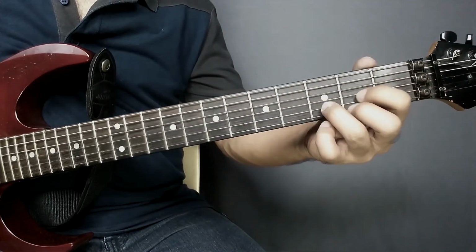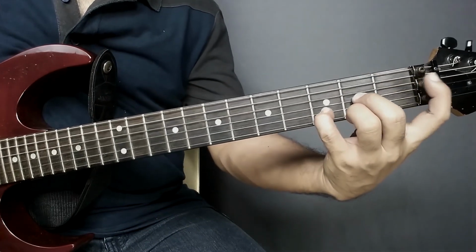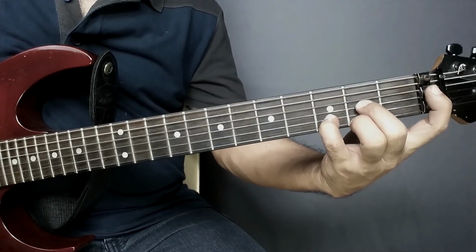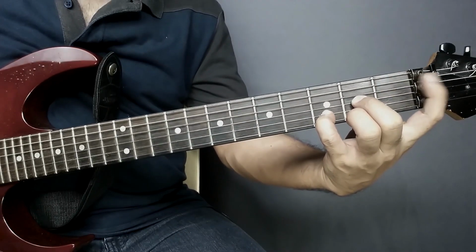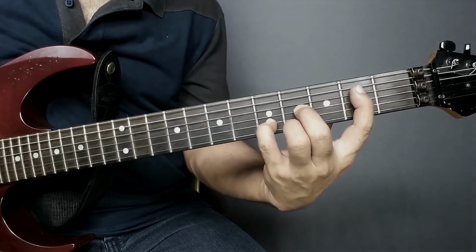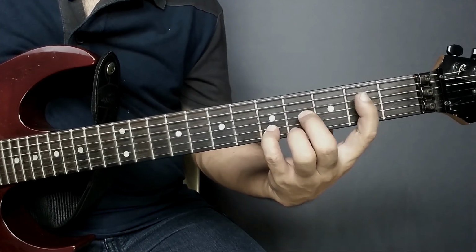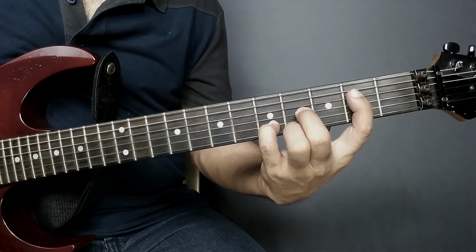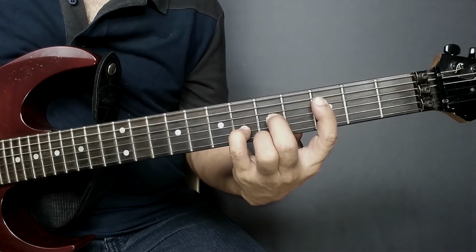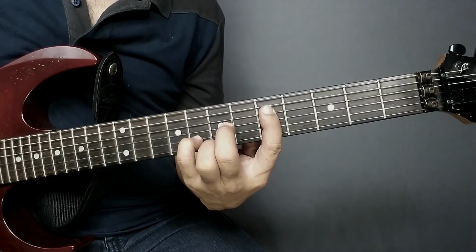The last one is D shape, using the D chord. So the root of the D shape is here. If we move the root and place it to E, moving all of your fingers together, we have an E chord, D shape. Move that to F, and we have the F chord, D shape. G, G chord, D shape.